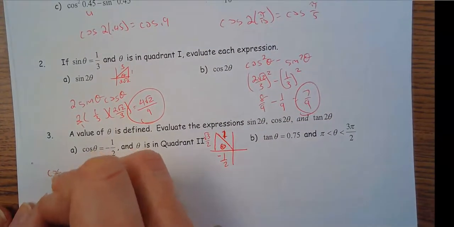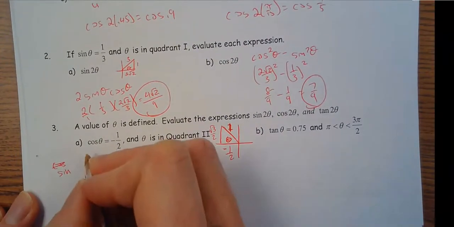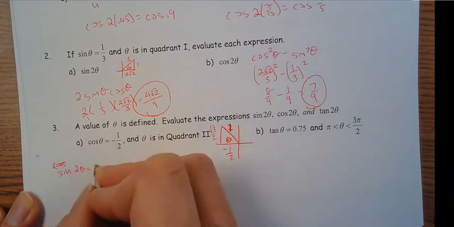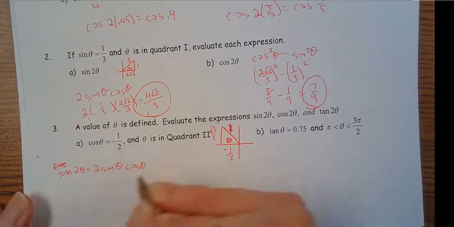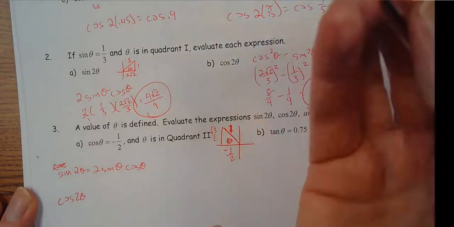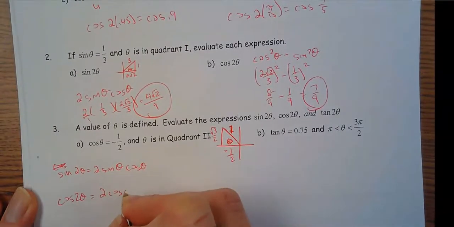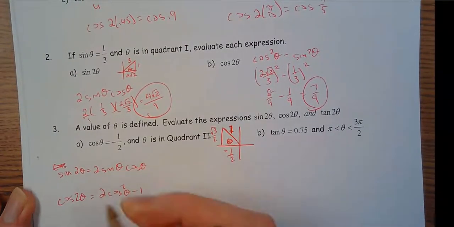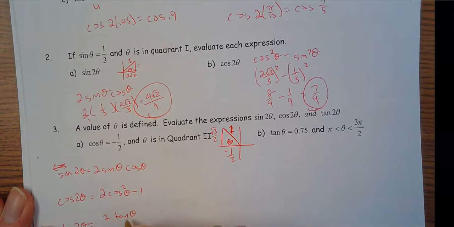So the cosine, oops, sorry, we'll do the sine first. So sine of 2 theta, remember, is 2 sine theta cosine theta. Cosine 2 theta, really pick one out. Maybe I'll pick the second one. So it'll be 2 cosine squared theta minus 1. And then tangent 2 theta is going to be 2 tangent theta over 1 minus tangent squared theta.